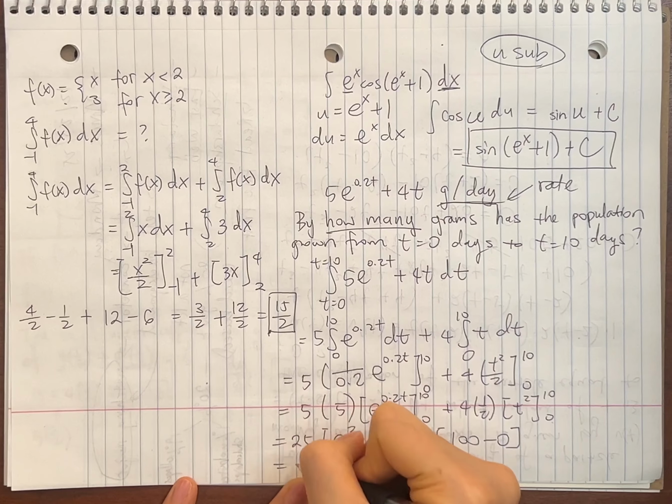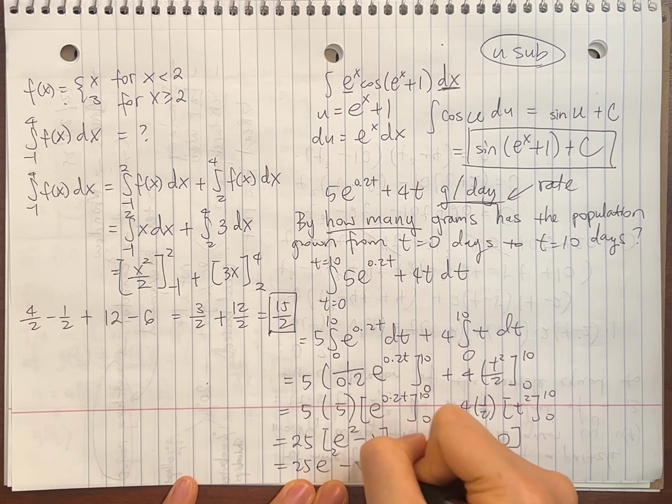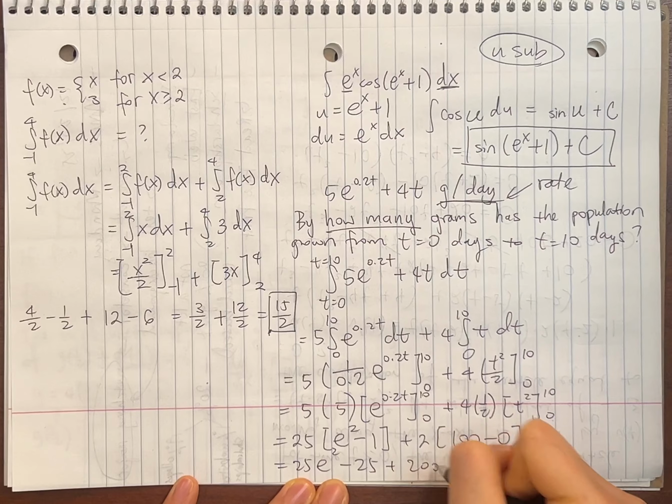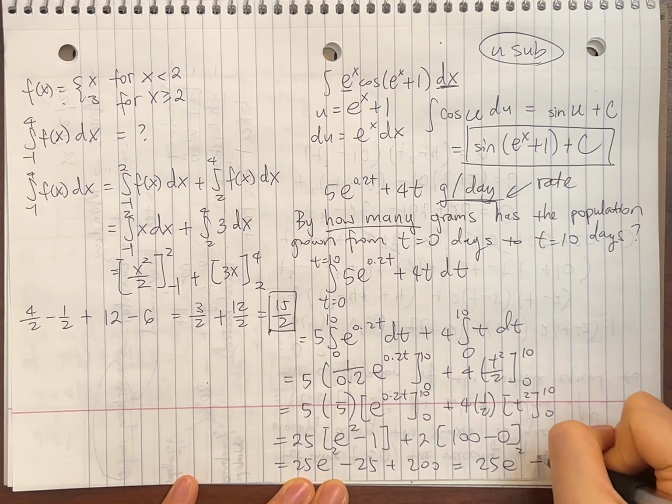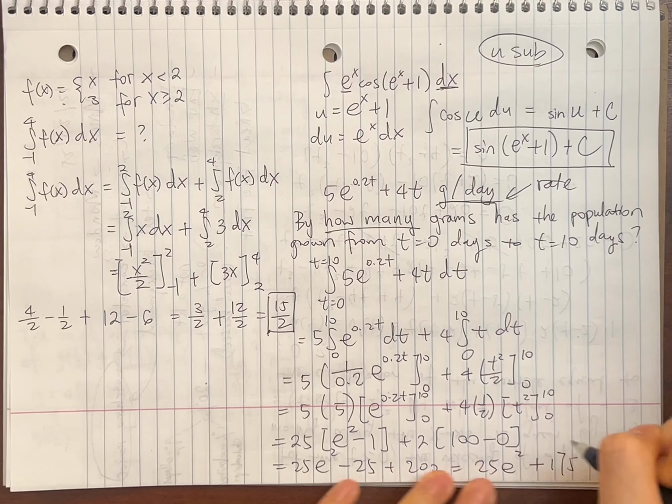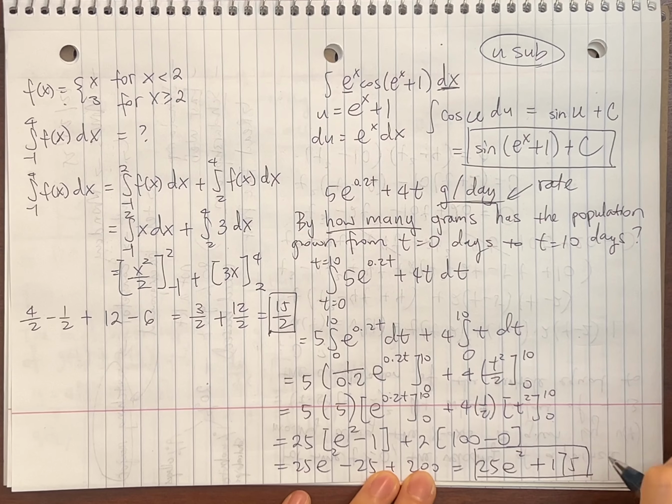So it will be 25 e to the square root minus 25 plus 200, which will be 25 e to the square root plus 175. This will be our final answer.